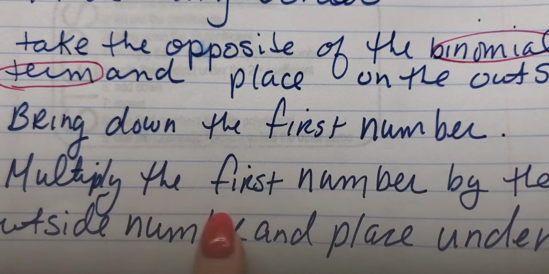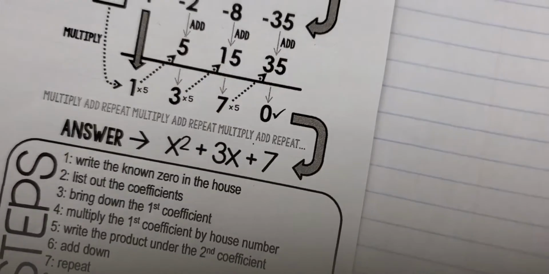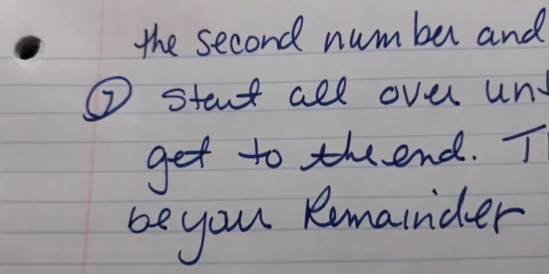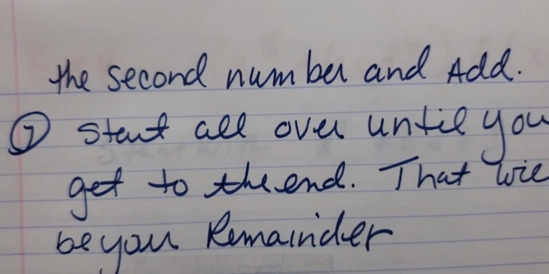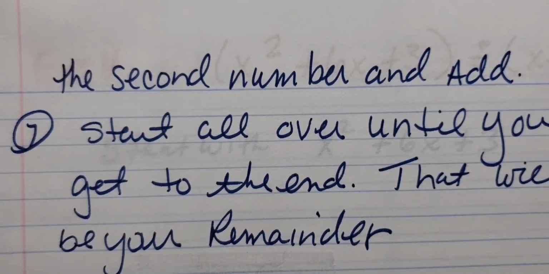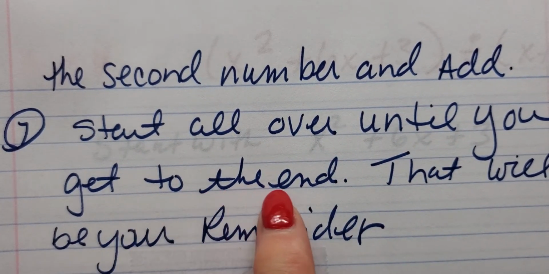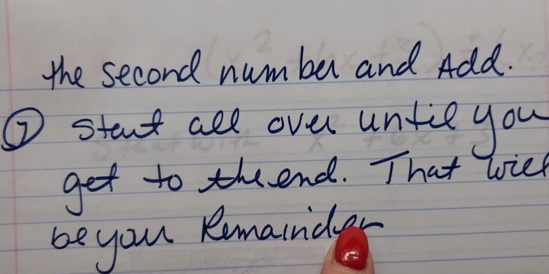So you're going to put it on the outside number and place it under that second number, and then you're going to add. Start all over until you get to the end number, and that will be your remainder.